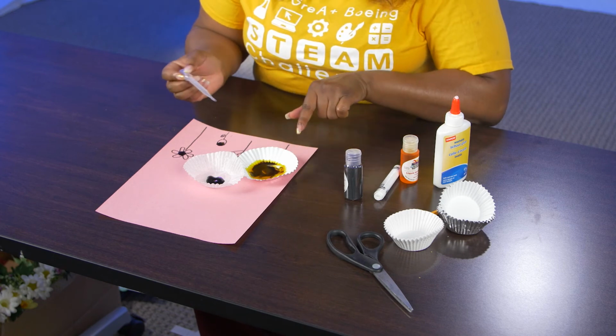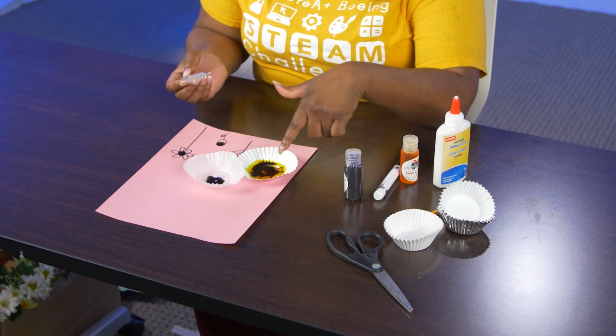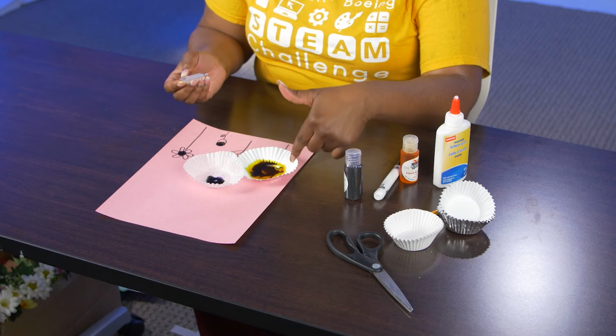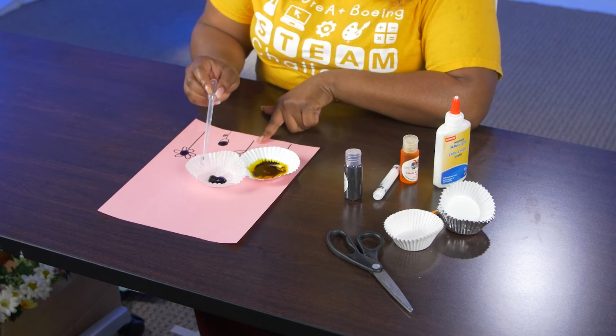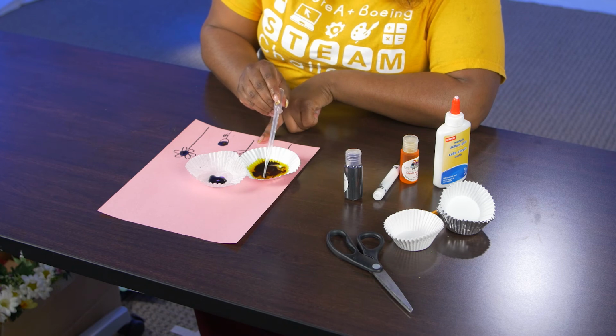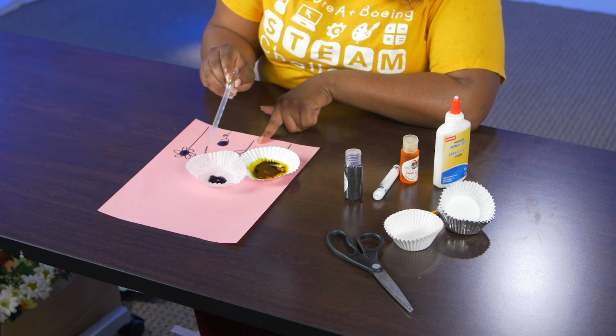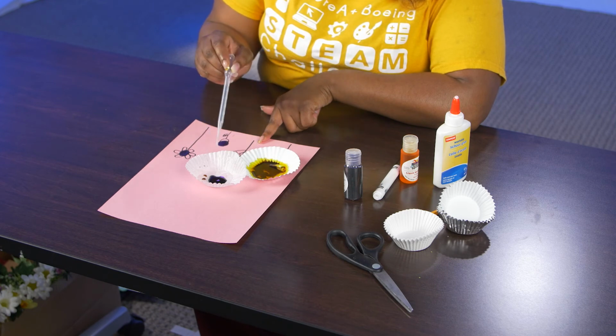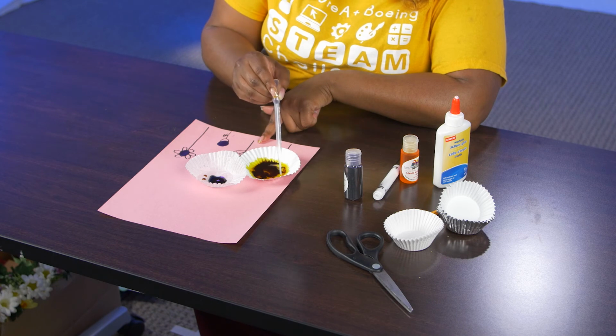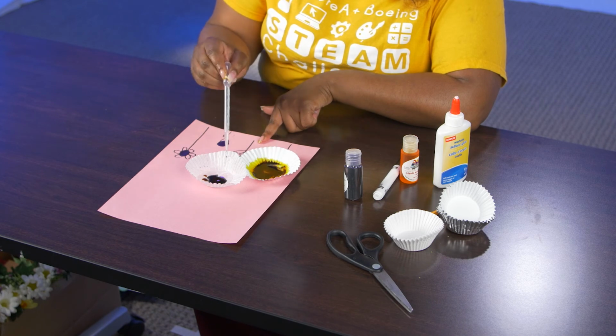And as we can see the regular seeds from the original foil liner, and then you can see the nectar from our paper one. Now let's try. And you can continue to do this and explore.